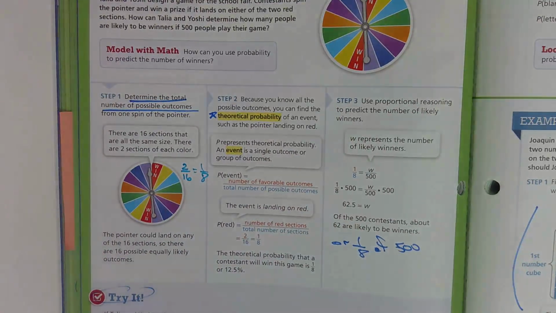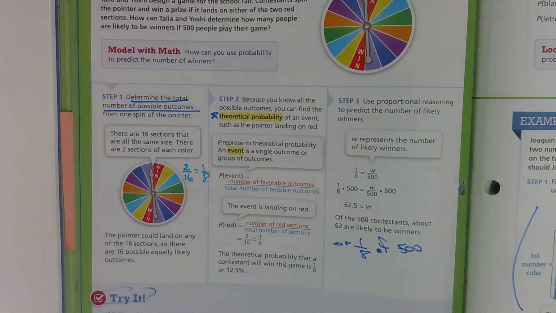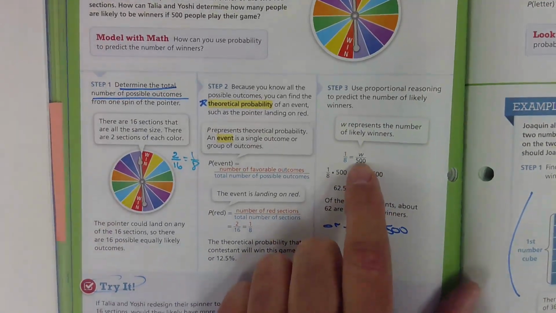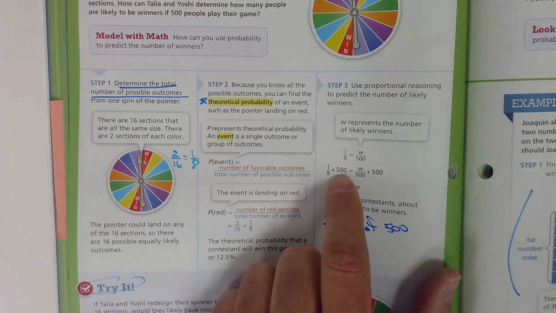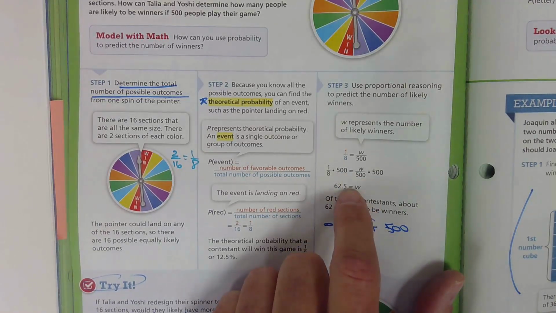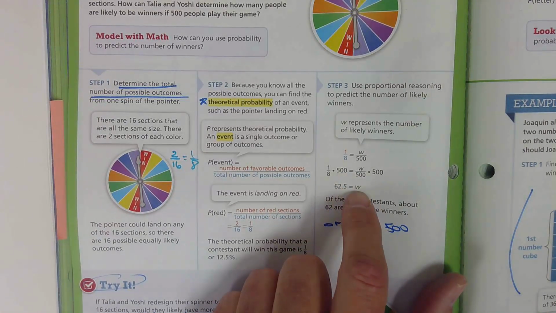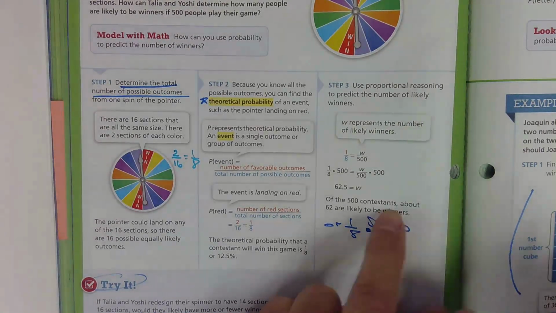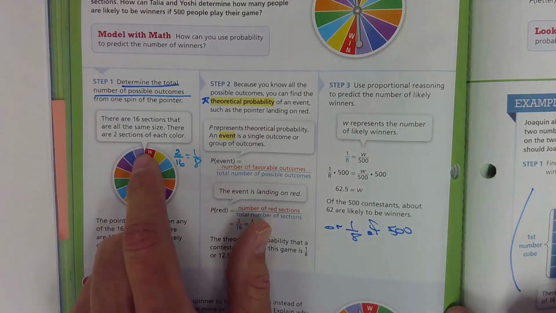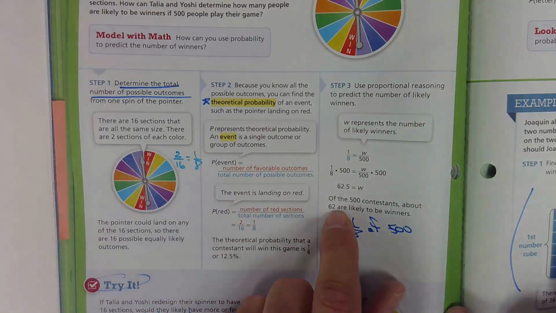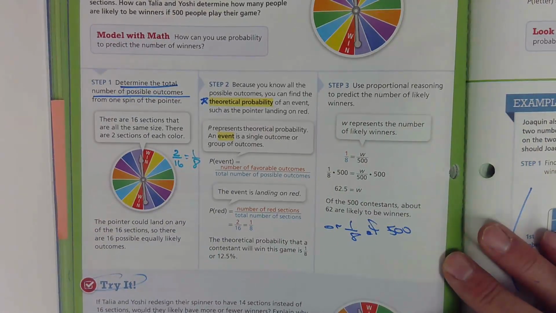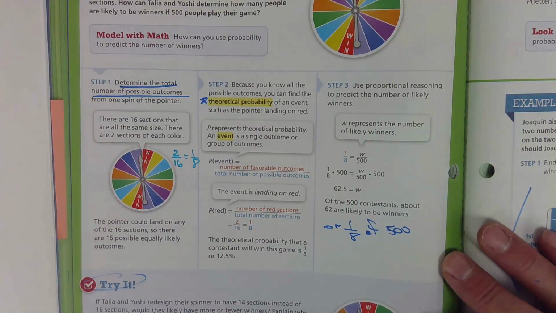Okay, but there's 500 people playing this game. And so what they did here is just simply multiply 500 by 1/8. And so you get 62.5. So out of the 500 contestants, in other words, if 500 people spun this, they would expect about 62 winners. Now, it might be a little more than that, might be a little less than that, but that's how many winners you would expect.